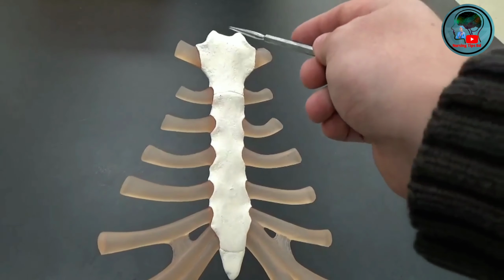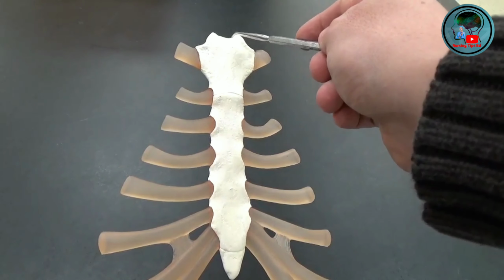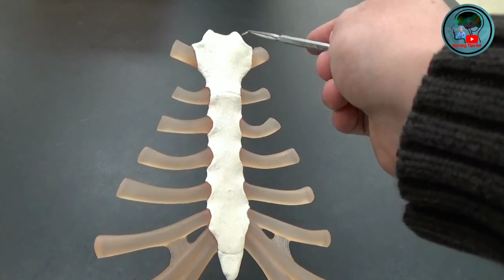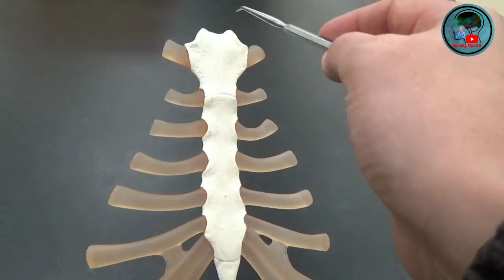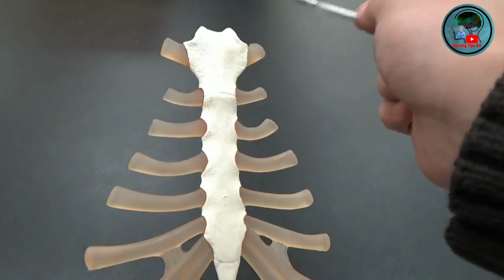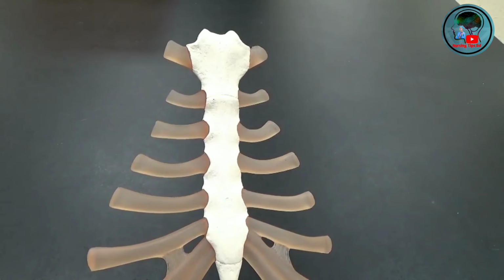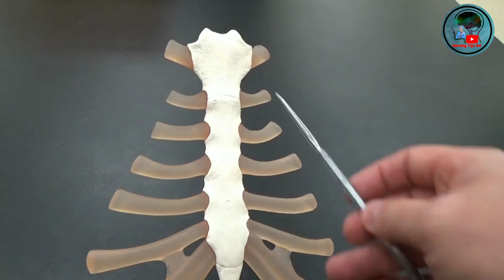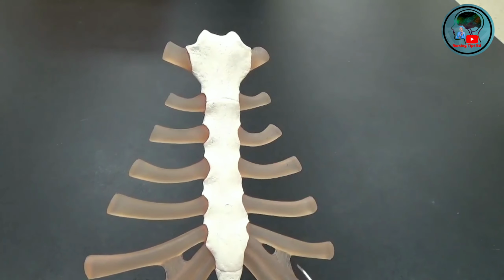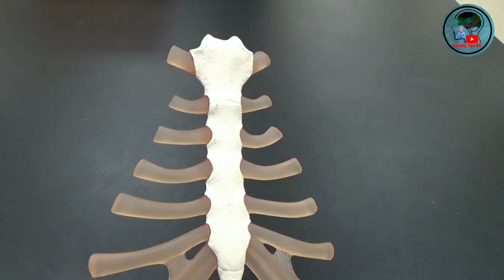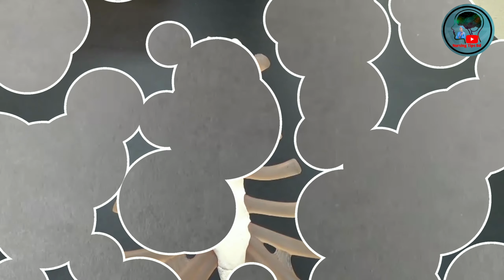You have notches here at the top. The one in the middle is our jugular notch, and on either side are our clavicular notches. That's where the clavicle comes in and articulates with it. You can also see all these things on the sides. These are not ribs, they're cartilage, the costal cartilage themselves.